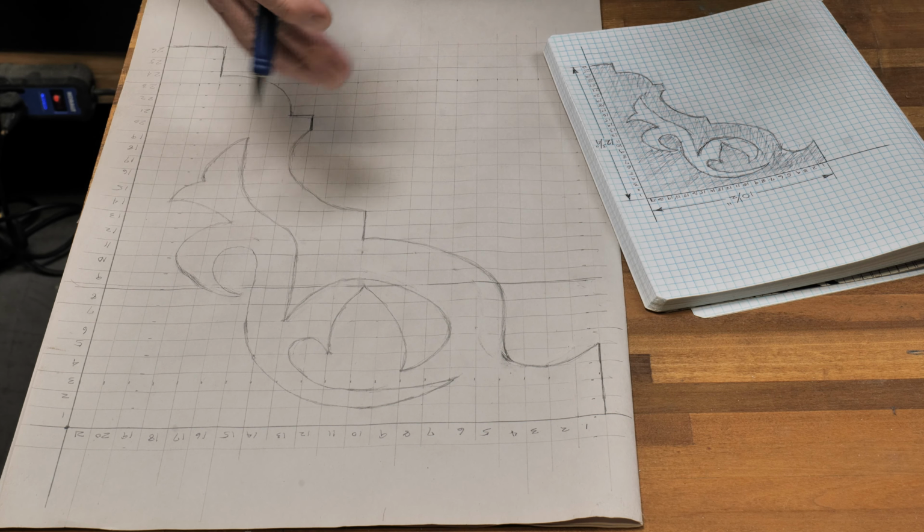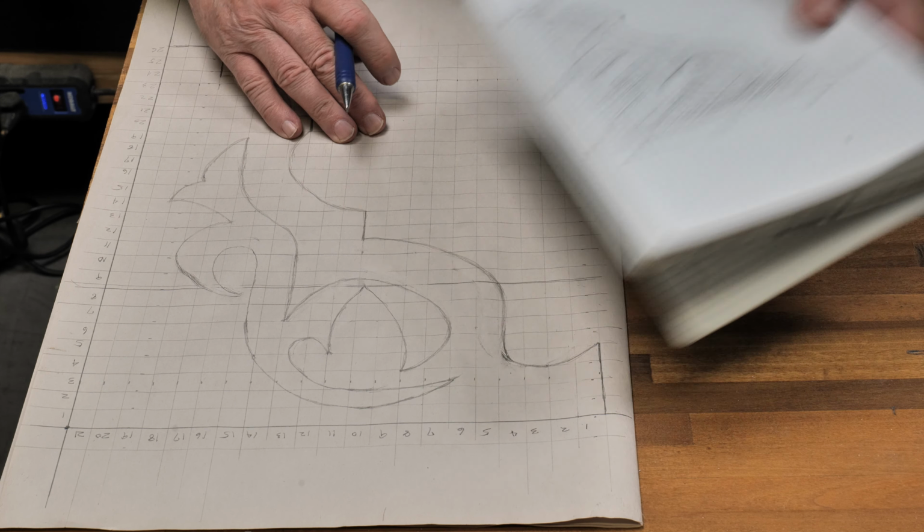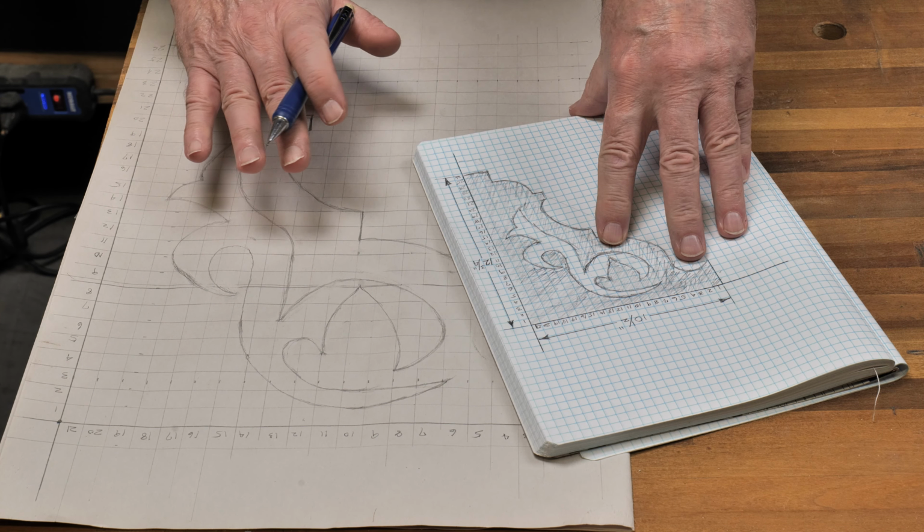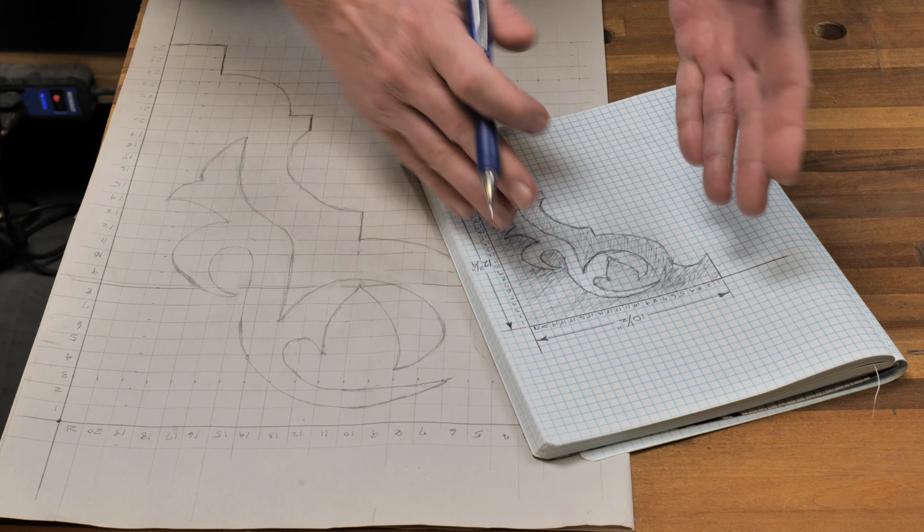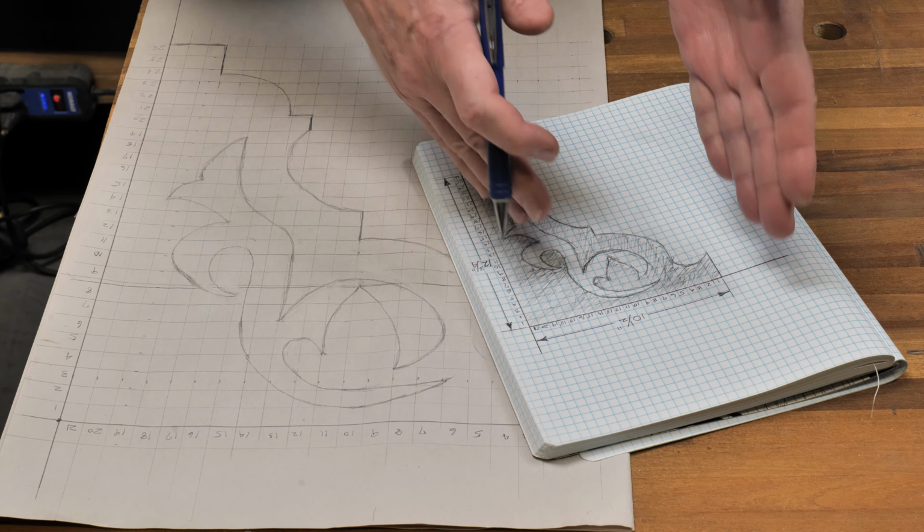So I hope this helps you understand how you can take a scale drawing and transfer it to a full-size pattern just by using grid lines or graph paper.